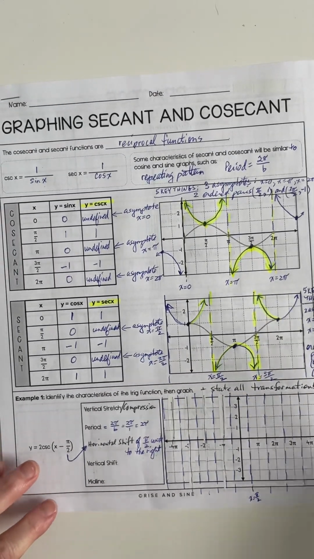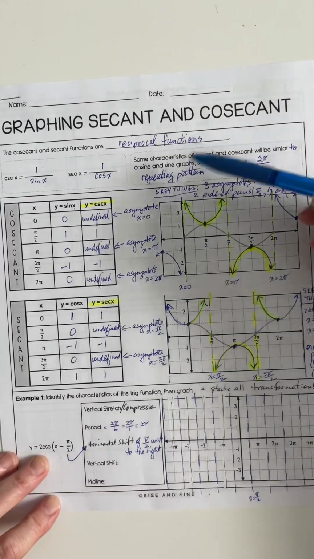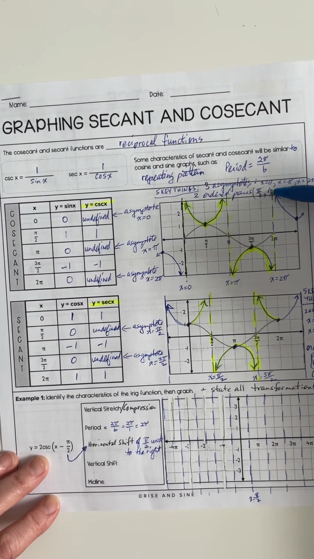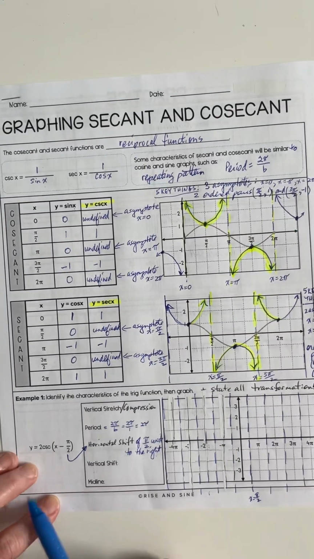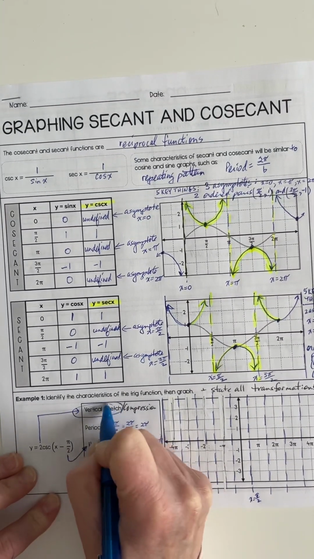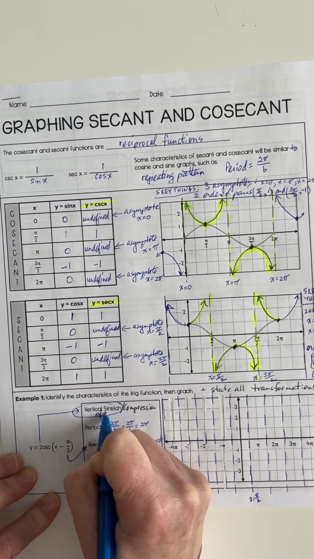All right, so next, let's take a look. We know for the cosecant function, normally we would have this point, pi over 2, 1, and 3 pi over 2, negative 1. But look, we have a vertical stretch of 2.